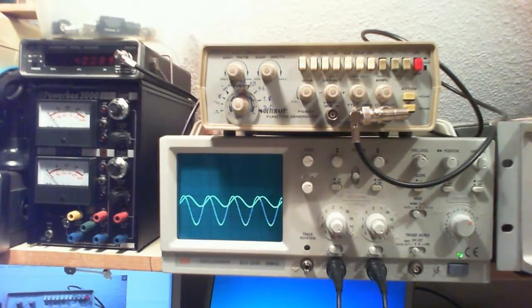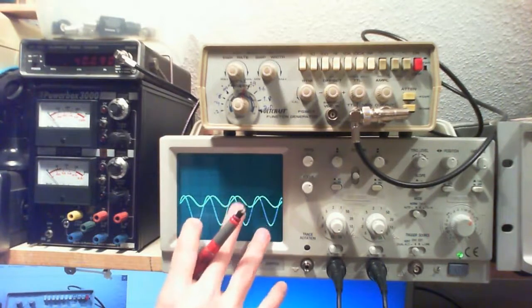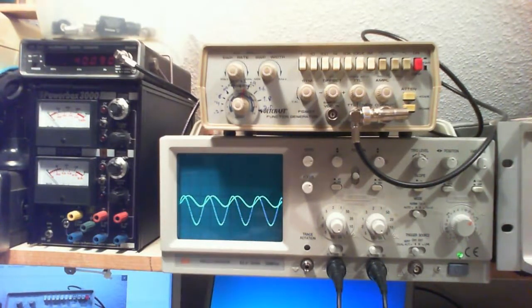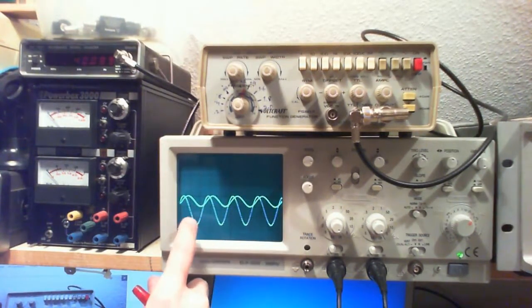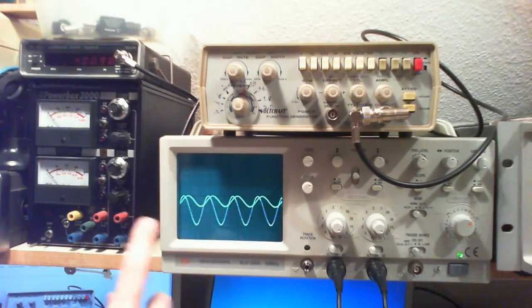So 0.43 horizontal units corresponds to what sort of angle? The calculation that I do is simple proportions. Based on the input wave, we established that 1.2 horizontal units corresponded to 180 degrees.